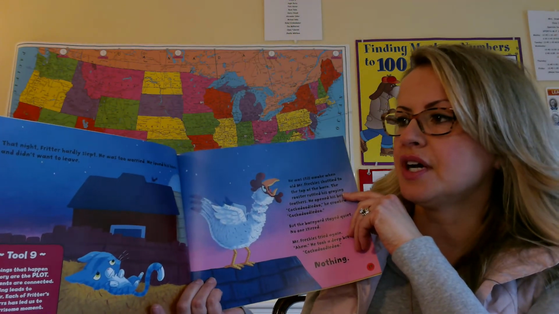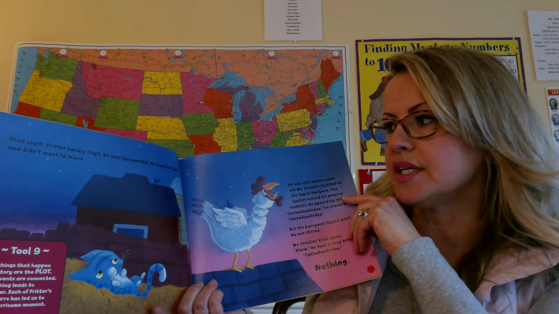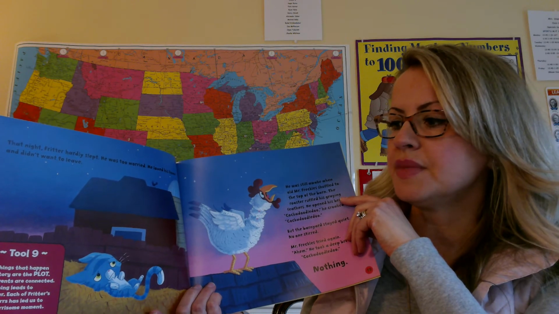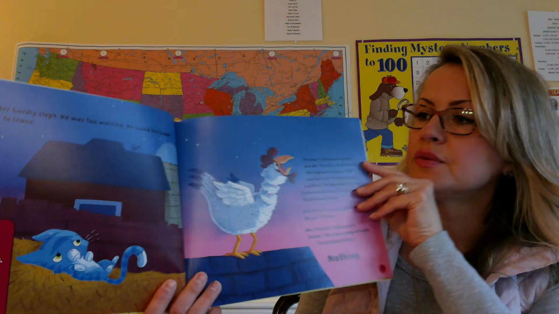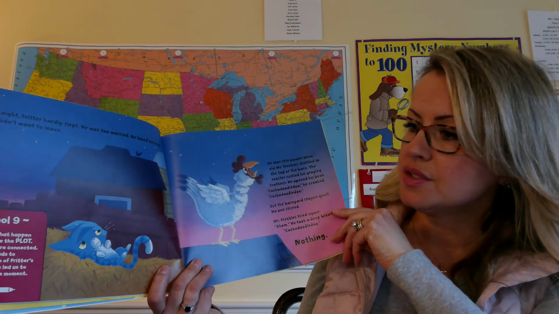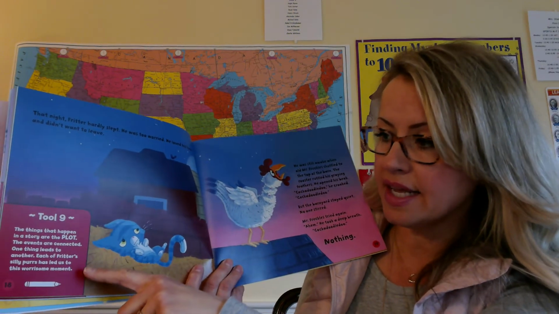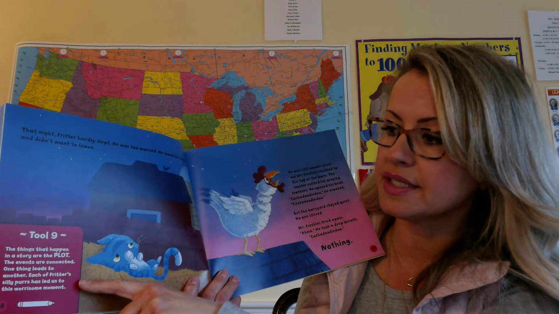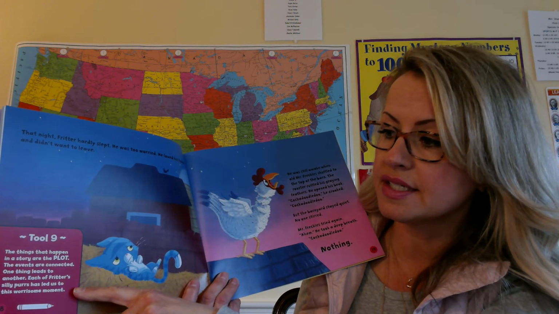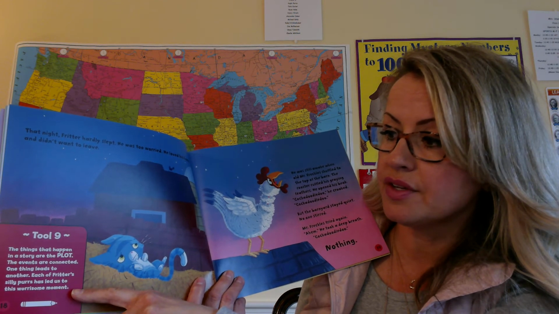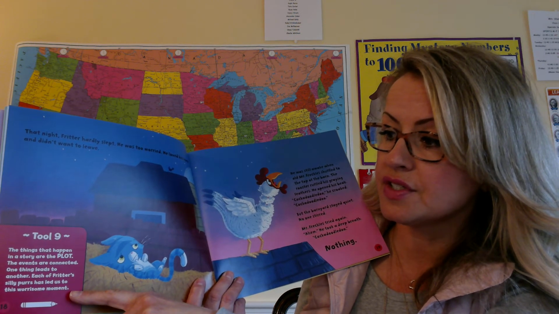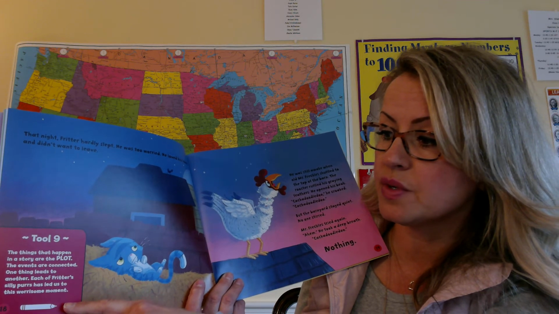That night, Fritter hardly slept. He was too worried. He loved his home and didn't want to leave. There he is looking quite fretful and worried. Tool number 9. The things that happen in a story are the plot. The events are connected. One thing leads to another. Each of Fritter's silly purrs had led us to the worrisome moment.